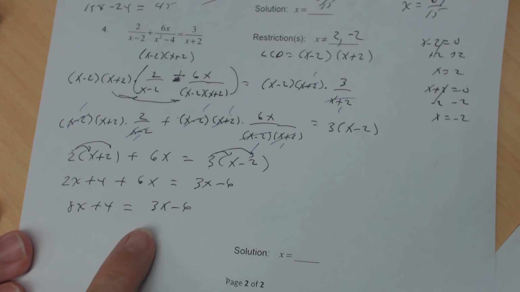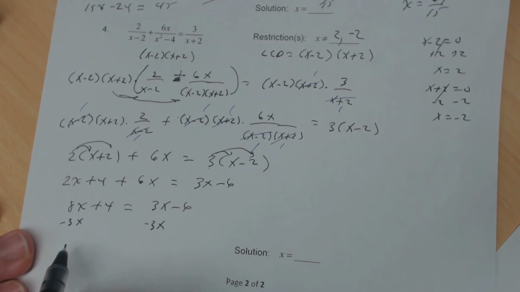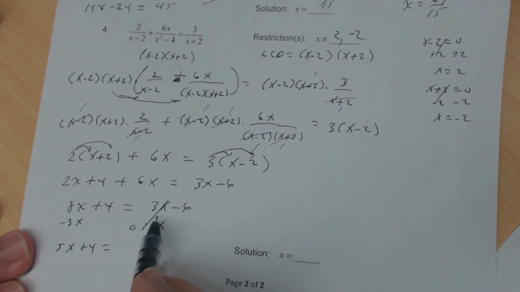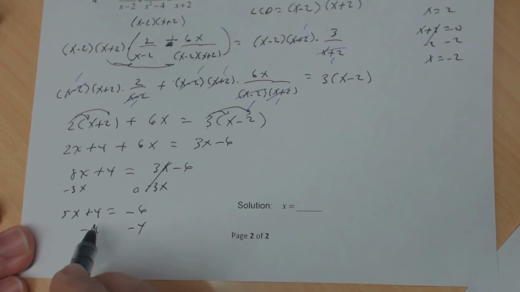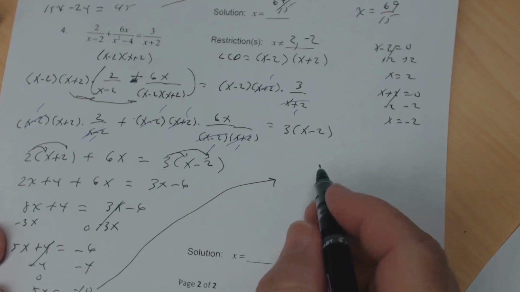Alright, now remember this is linear, so you bring all variables to one side, constants to the other. So I'm going to subtract 3x from both sides. 8x minus 3x is 5x, plus 4, equal. That's 0. Minus 6 is negative 6. Subtracting 4 from both sides and combining like terms, 4 and negative 4 is 0. 5x plus 0 is 5x, equal negative 6 and a negative 4 is a negative 10. So I'm going to go ahead and rewrite this.